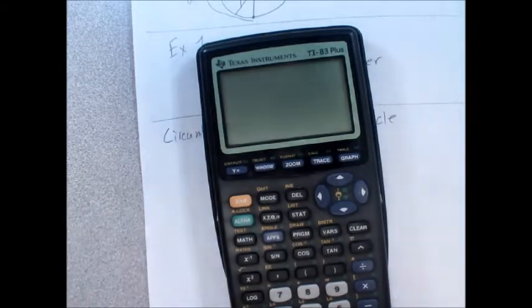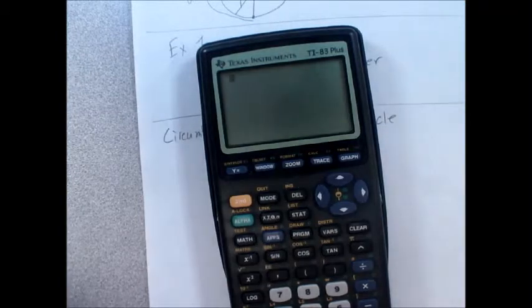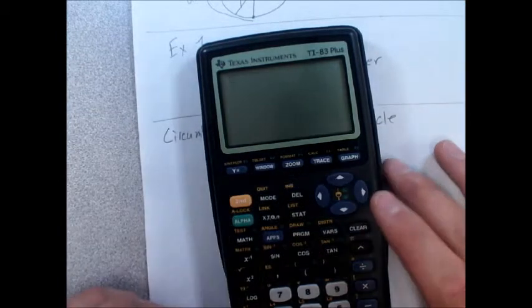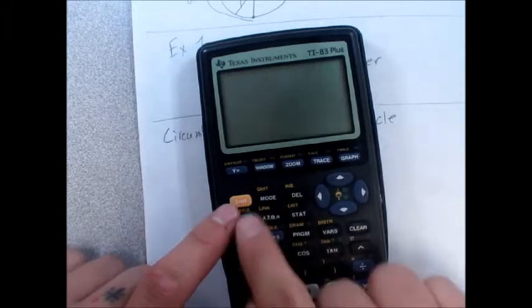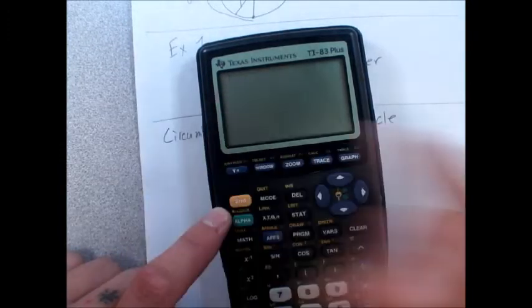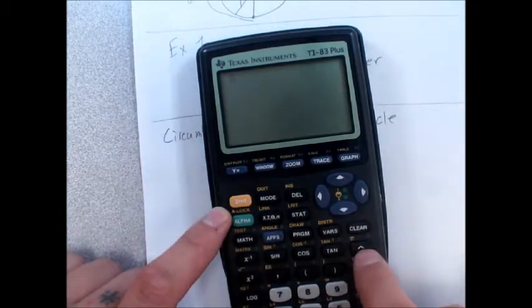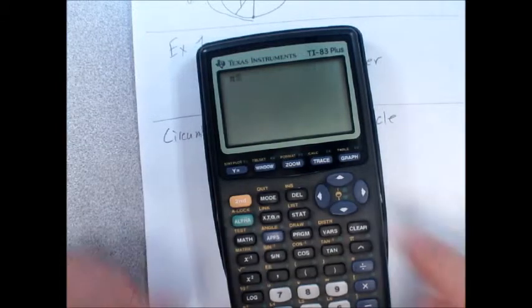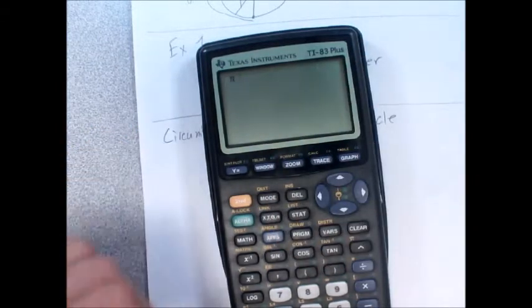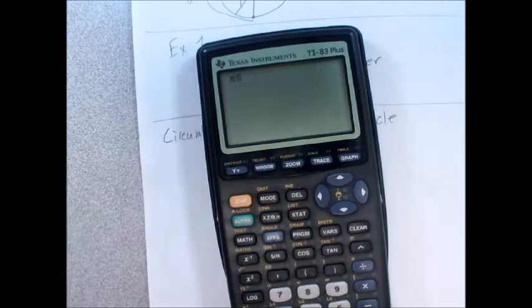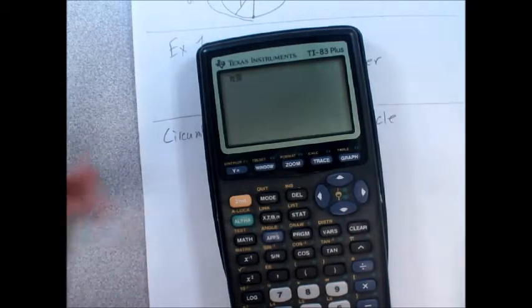Now, anytime you use pi, actually, you're going to end up writing it approximately because you can never get an exact answer. Pi continues on forever. So if I want to use pi, I press second, which will give you that little arrow-looking thing, and then you press the arrow-looking thing right here. Okay, so did everybody get the pi?